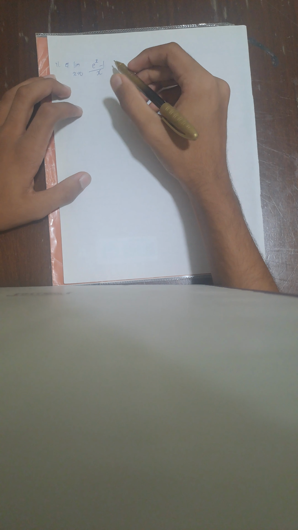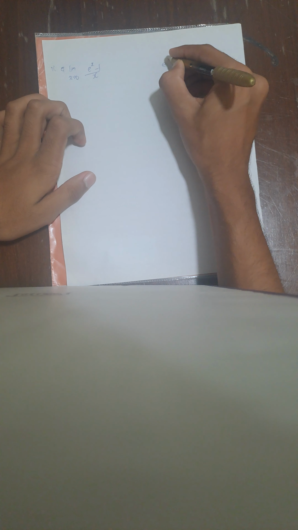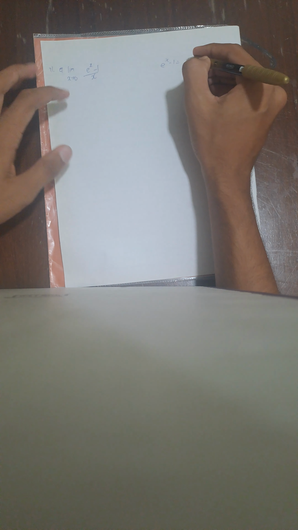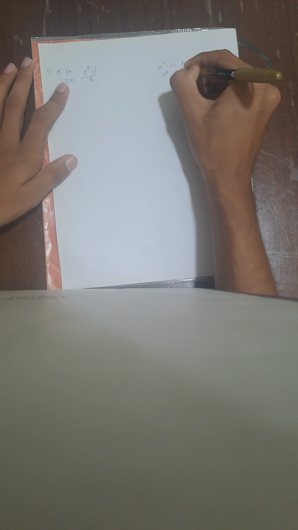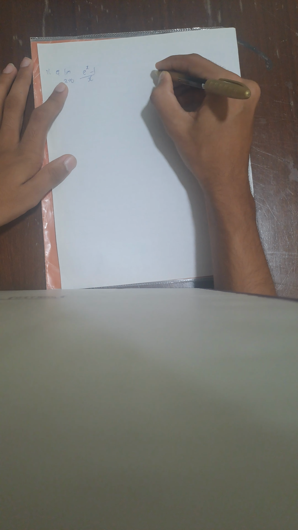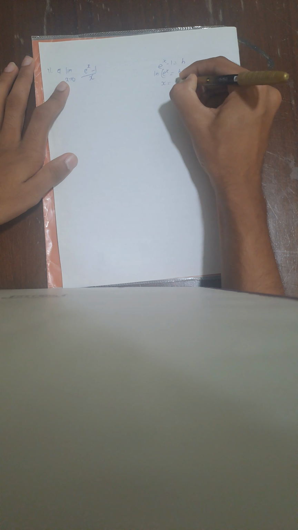Okay, now I'm going to prove this limit. First I'll make a substitution of e to the x minus 1 equal to h. So e to the x is equal to h plus 1, and if we take the natural log of both sides, it will be x equal to ln of 1 plus h.